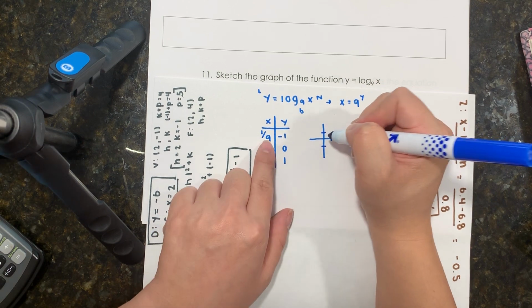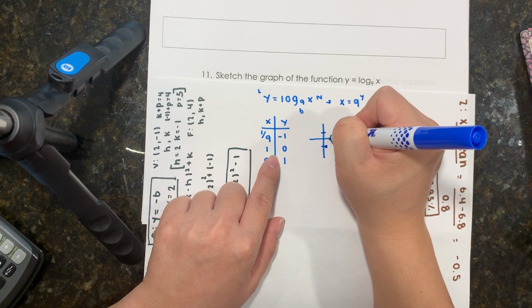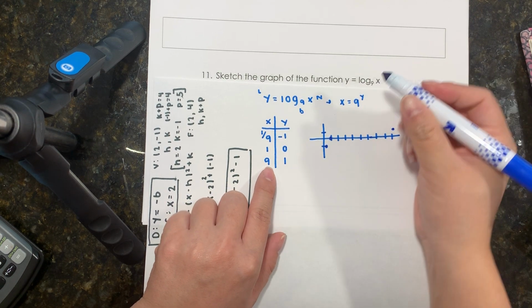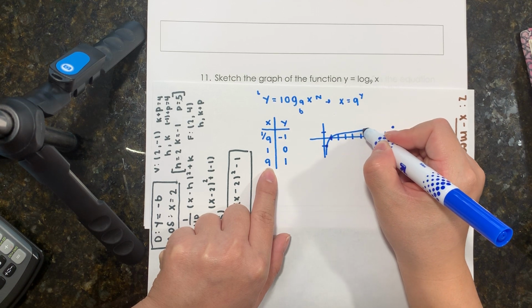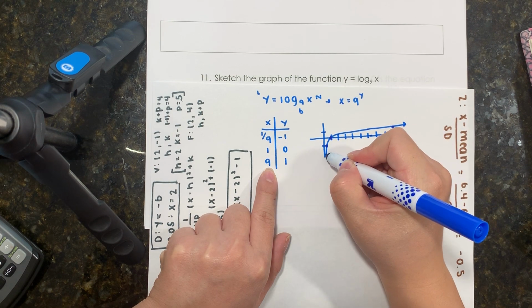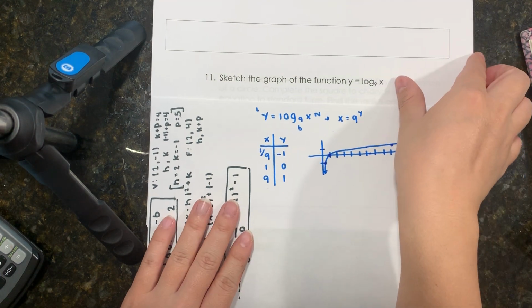So it'd be over 1/9 down 1, over 1 up 0, and then over 9 up 1. Your graph should look something like this. And that's going to be my sketch of my function. So it is an exponential function, just flipped on its side.